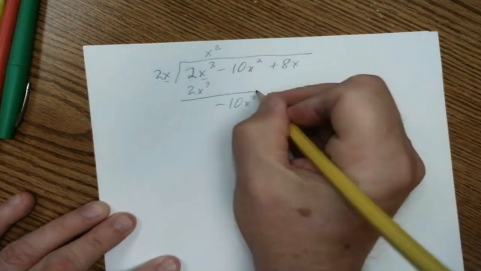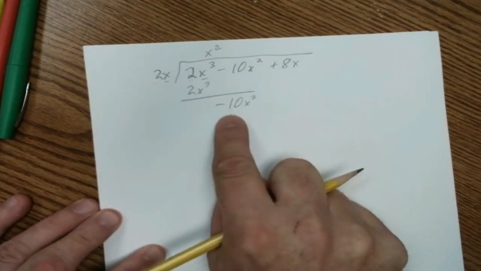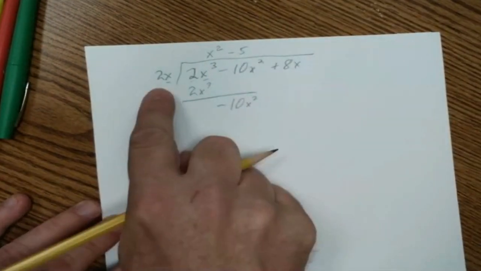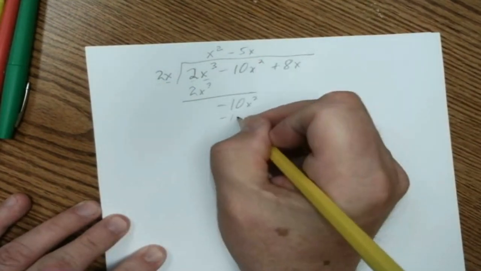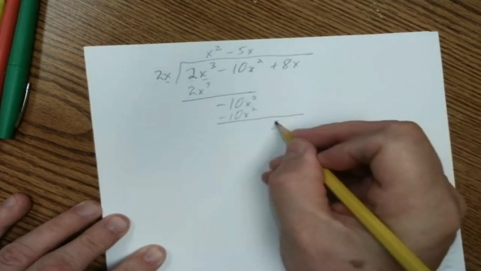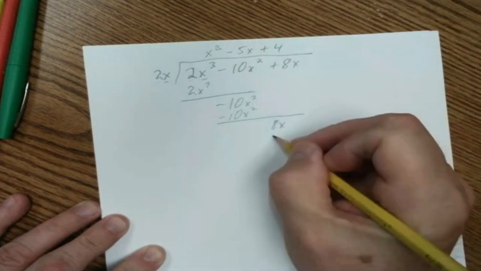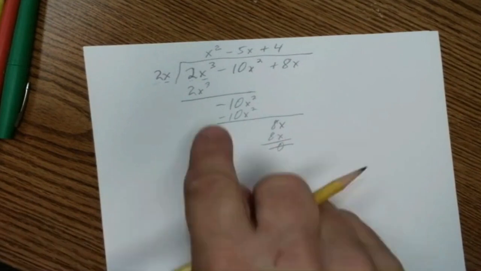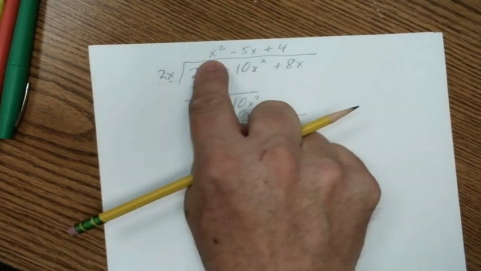It's been a while since you've done long division, even with just numbers, right? You've got to remember how to do this again. So how many times does 2x go into negative 10x squared? Well, 2 goes into negative 10 negative 5 times. X goes into x squared x times. So negative 5x times 2x is negative 10x squared. Again, there's no remainder. Bring down the next term, 8x. How many times does 2x go into 8x? Plus 4. 4 times 2x is 8x. No remainder. So when we divide 2x to the third minus 10x squared plus 8x by 2x, we end up with x squared minus 5x plus 4.